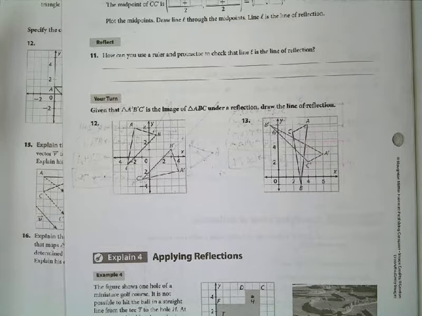Again, remember you want to copy both shapes and then fold them on top of each other. That's the goal. Okay, copy both shapes, fold them on top of each other. That's your line of reflection. So you want to figure out where the line of reflection is going to be that reflects ABC to the image there.